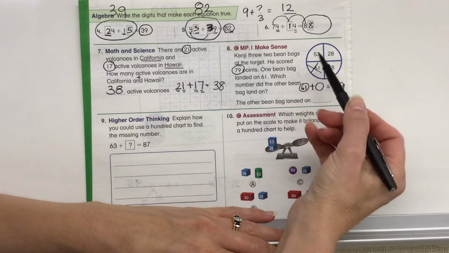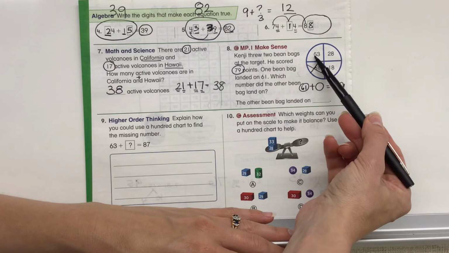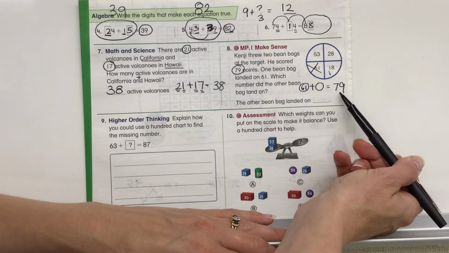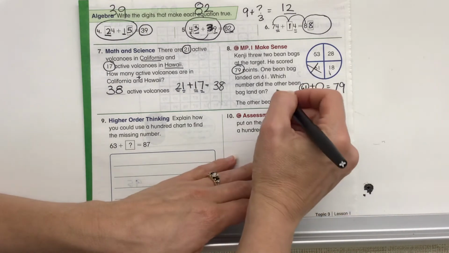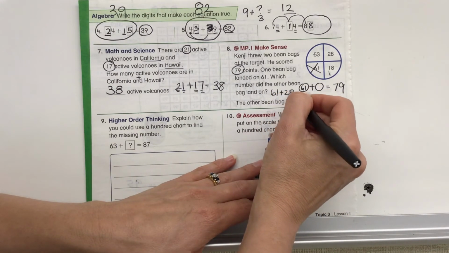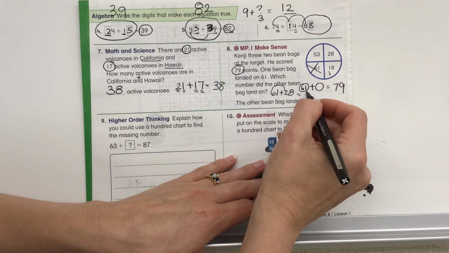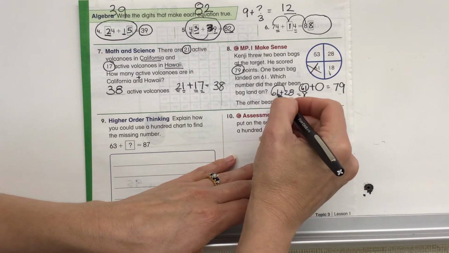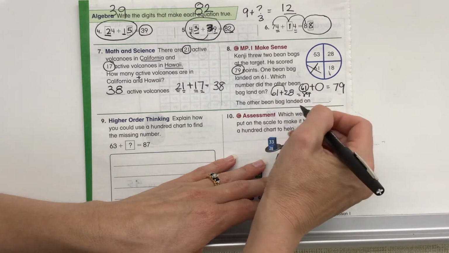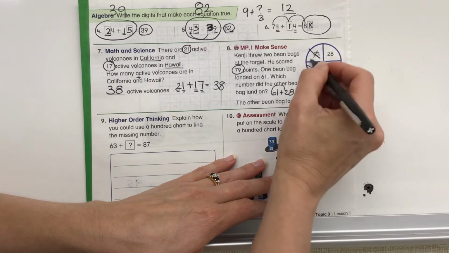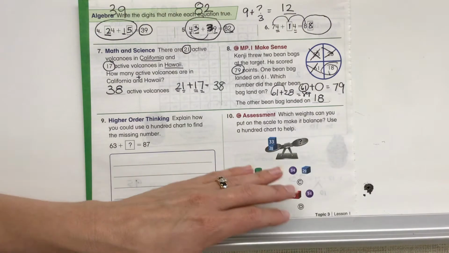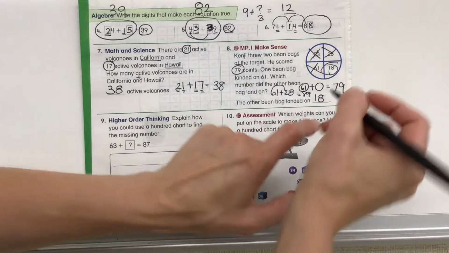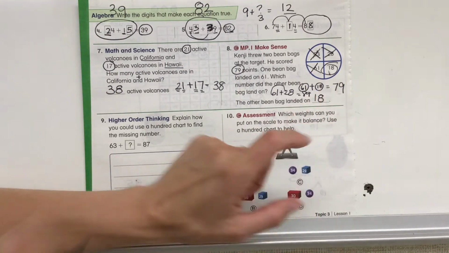So let's see, 61 plus 53. Well, I know 6 plus 5 is 11. That's going to put us over 111, so that's higher than 79. That won't work. Let's take a look at 28. 61 plus 28. 6 plus 2 is 8, and 1 plus 8 is 9. That puts us at 89. So we know this is too big. We also know that 28 is too big, so that leaves us with 18. So the other beanbag landed on an 18. I can put an 18 on top of this other little circle I drew to draw a beanbag.